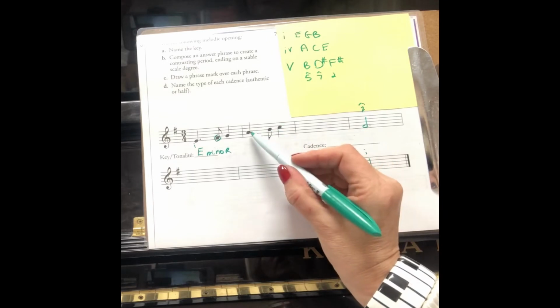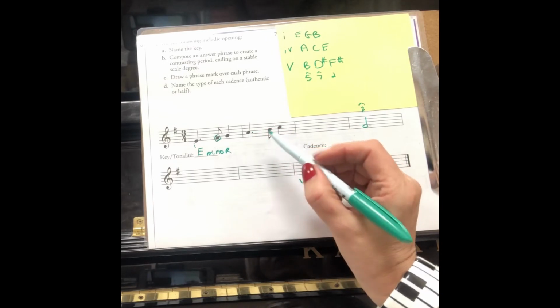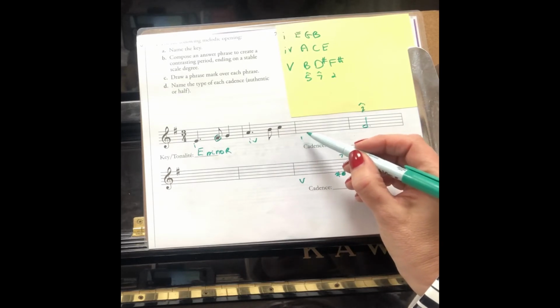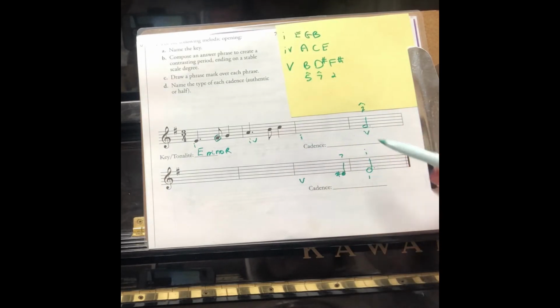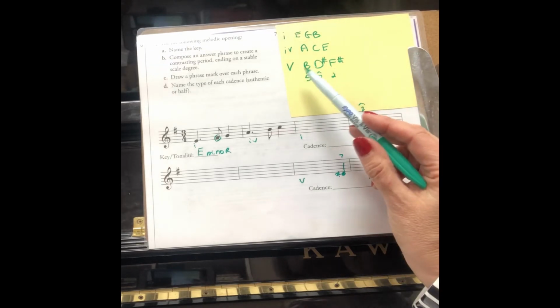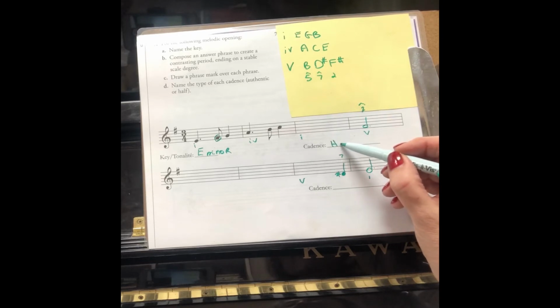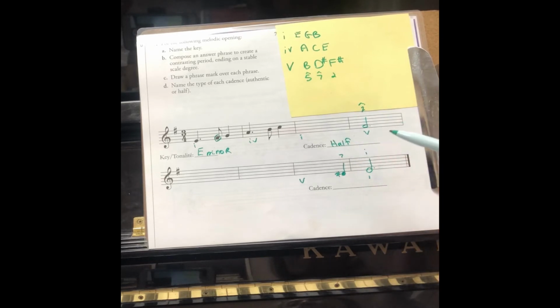A, C, E. See, these are identifying A, C with a passing tone. So we knew this was a 4. We want to end, let's go now, 1, 5. We know when it's an unstable degree, it's going to be identifying the dominant chord. What kind of cadence is that? A half cadence. All right?